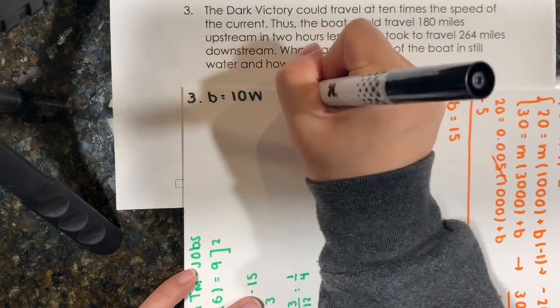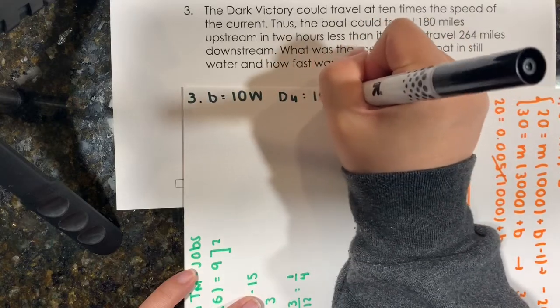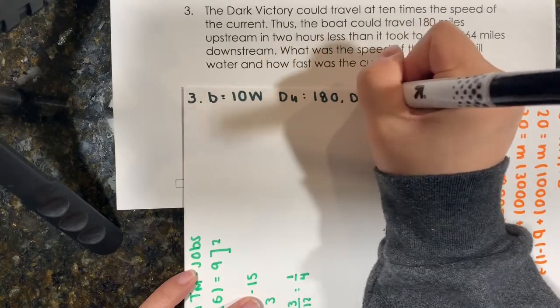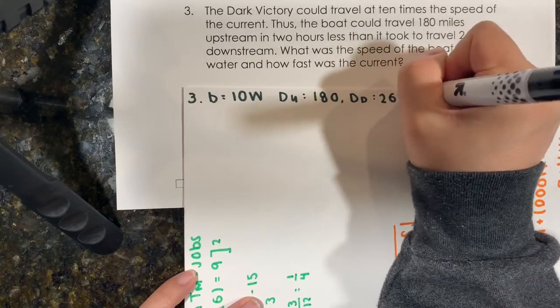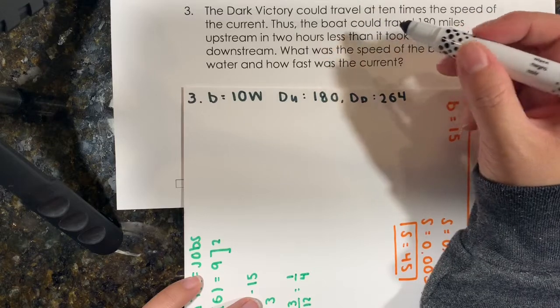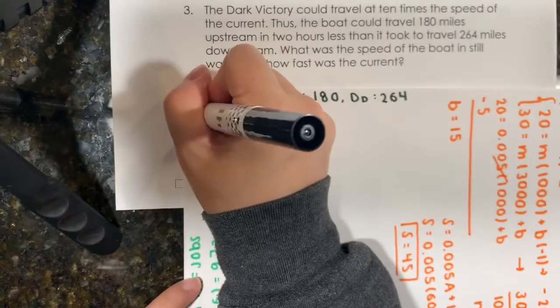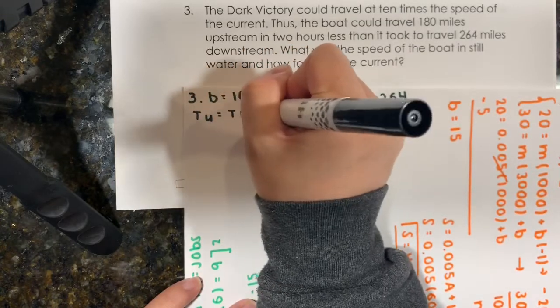So the distance up is 180. Distance down is 264. It says the upstream is 2 hours less than the downstream. So the time up was the time down minus 2.